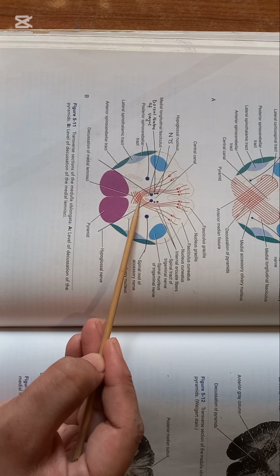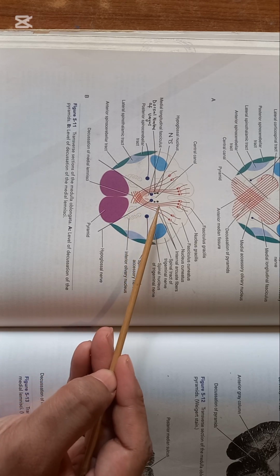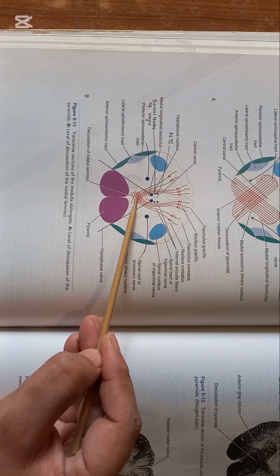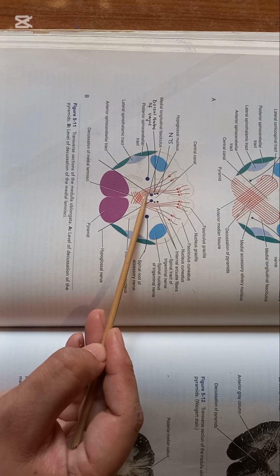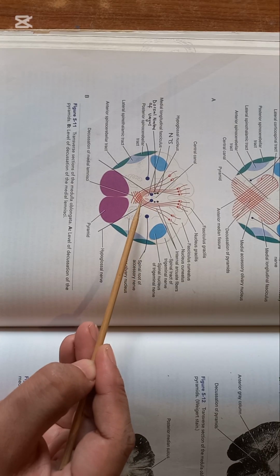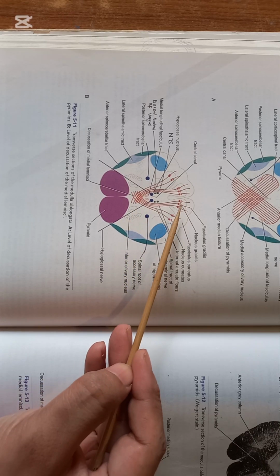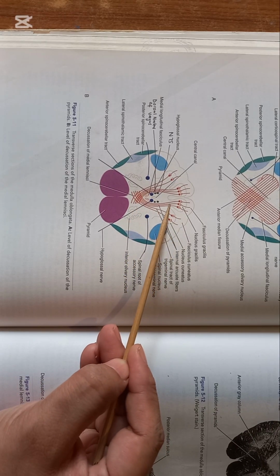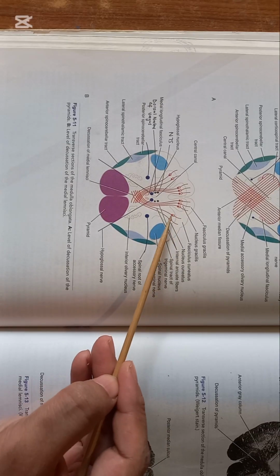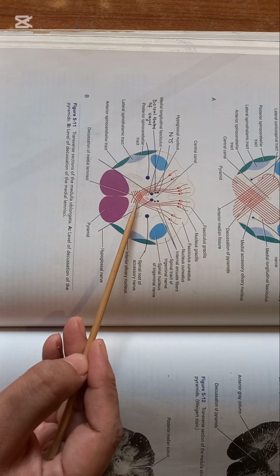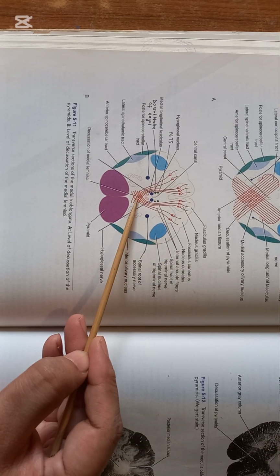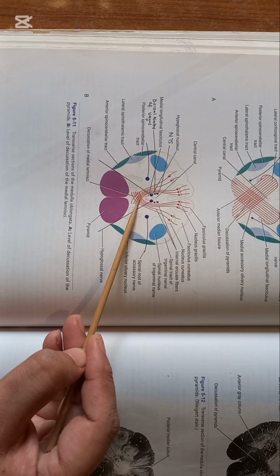When they turn medially, these fibers will decussate, meaning right fibers go towards left and left fibers go towards right, and they will make the medial lemniscus. So the origin of these internal arcuate fibers is from the nucleus gracilis and nucleus cuneatus, and the termination of these internal arcuate fibers is the medial lemniscus.